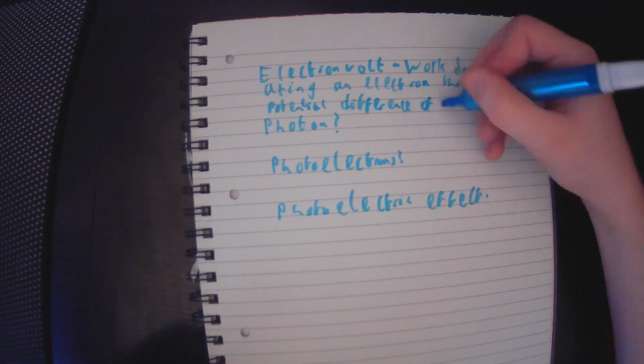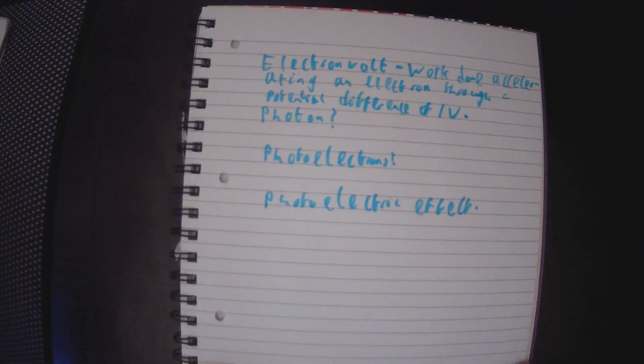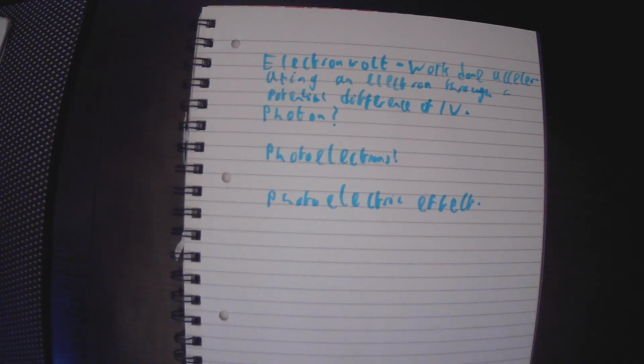of 1 volt. Now, work done is, obviously, energy transferred, which is in joules. However, the electron volt itself is an accepted unit, not the SI unit, but there is a conversion between the two, which you need to learn.